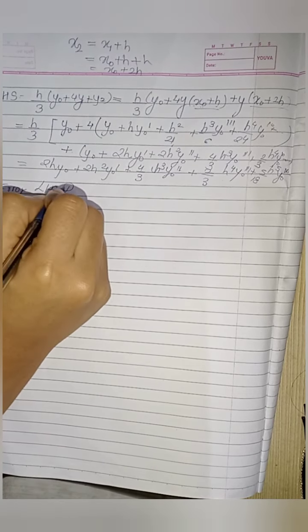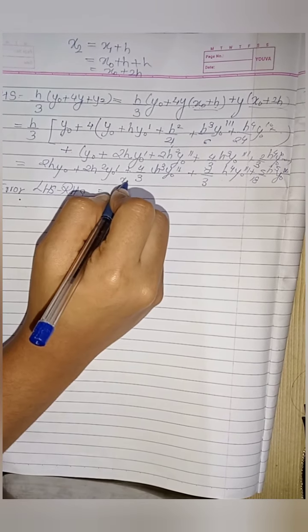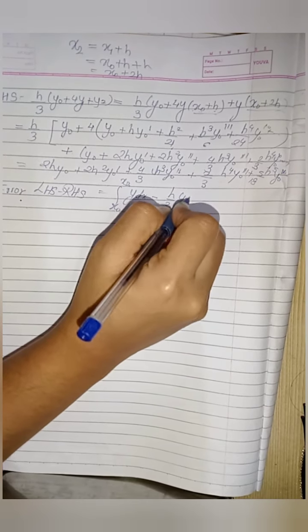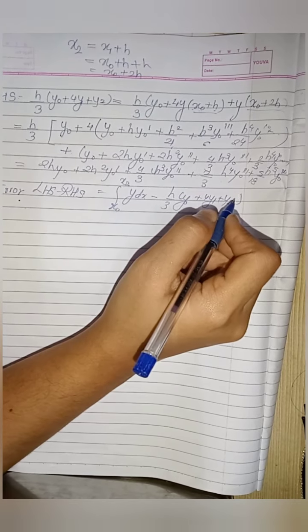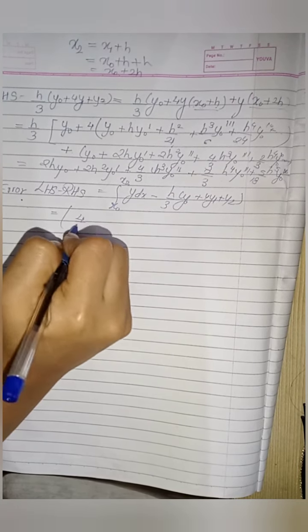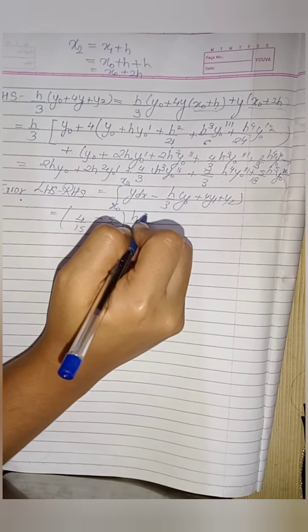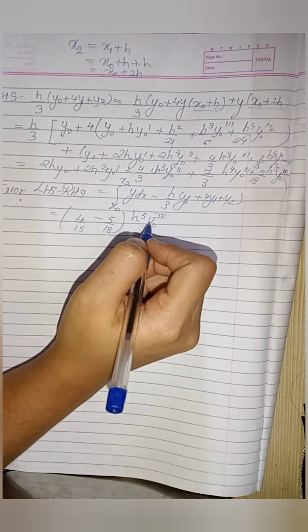So now error is nothing but the difference between LHS and RHS. So LHS minus RHS will get it as integration of x naught to x2 y dx minus h upon 3 y naught plus 4y1 plus y2, which is nothing but 4 upon 15 minus 5 upon 18 h raised to 5 y naught raised to 4, that is fourth derivative of y naught.